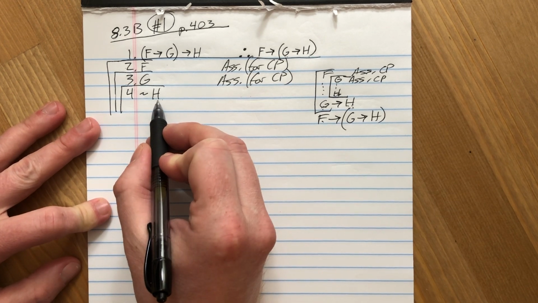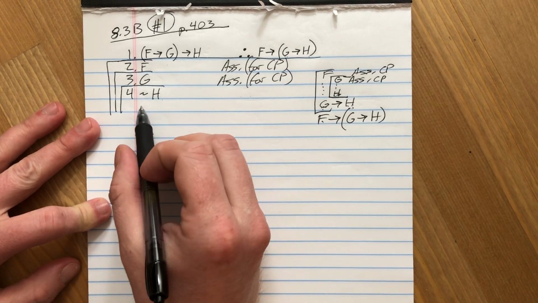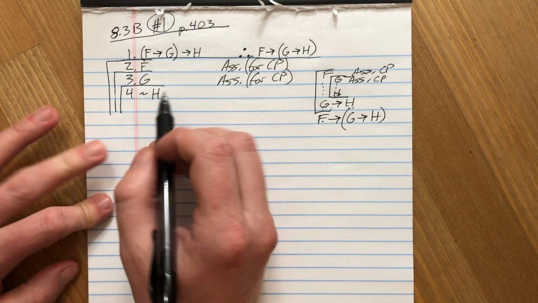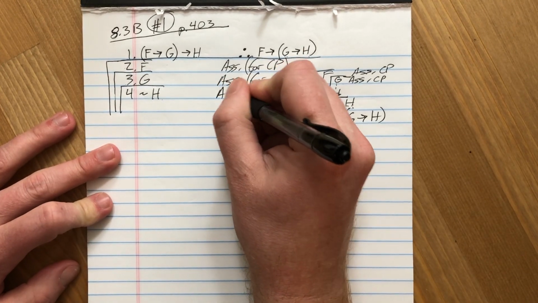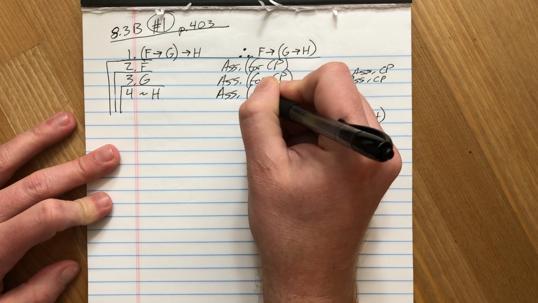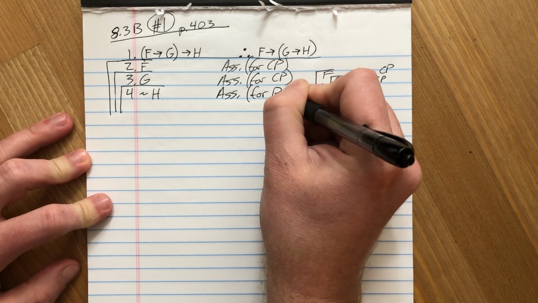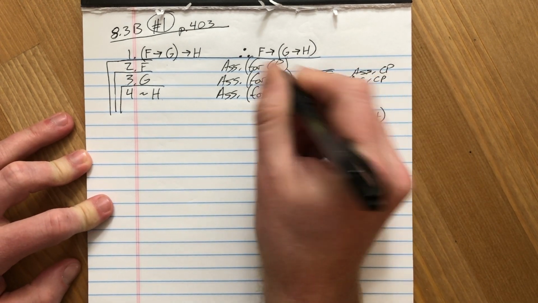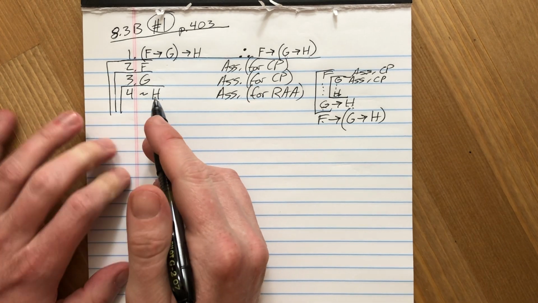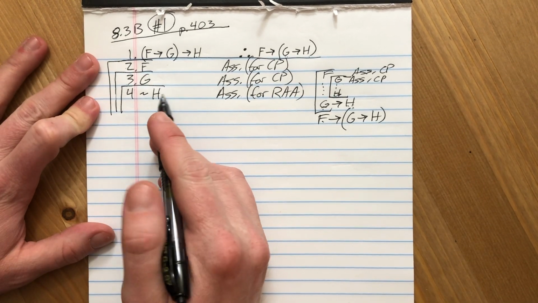So if not H is false, that means H has to be true. So we'll do not H as an assumption for reductio ad absurdum. We're going to try to show that not H is false by showing that it leads to a contradiction.